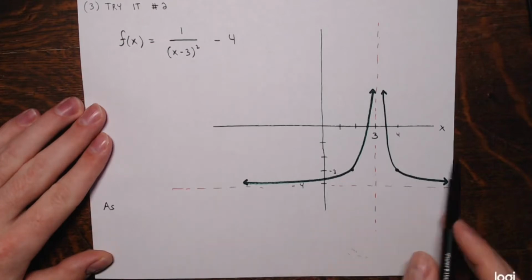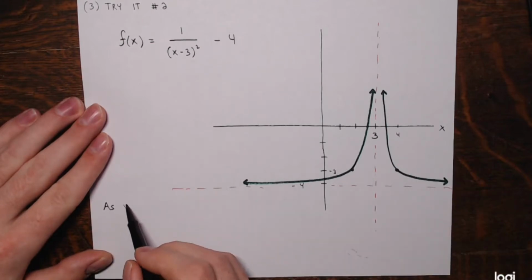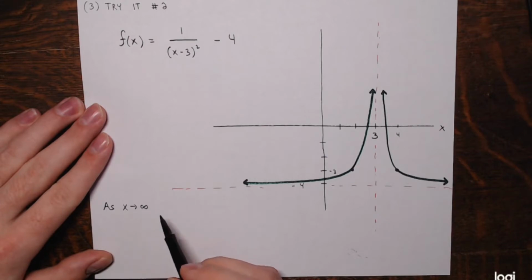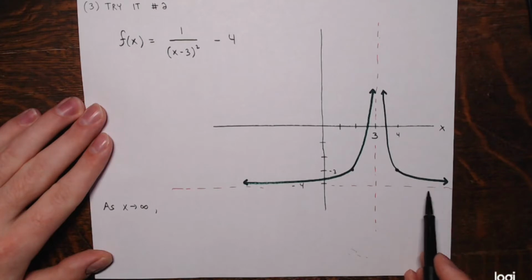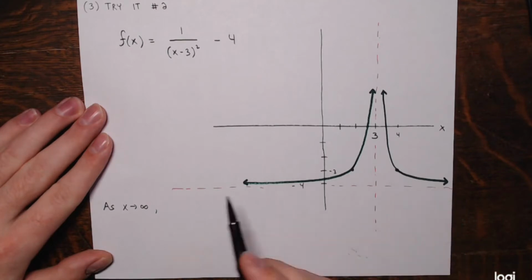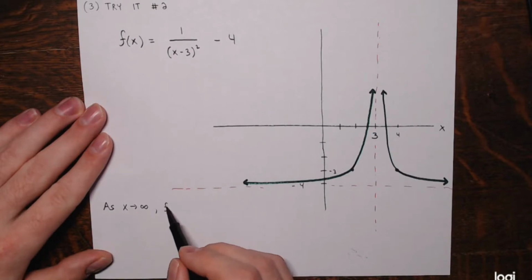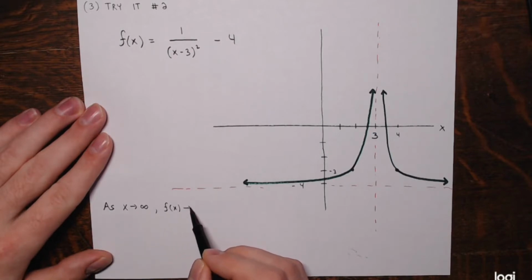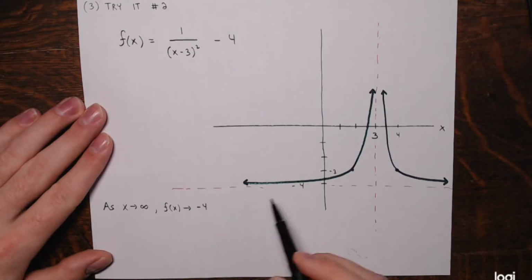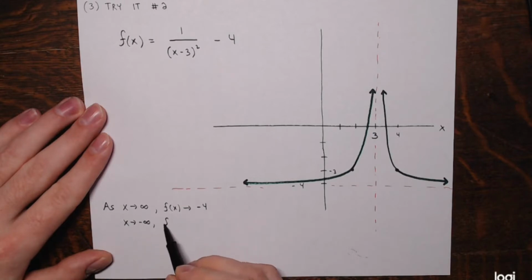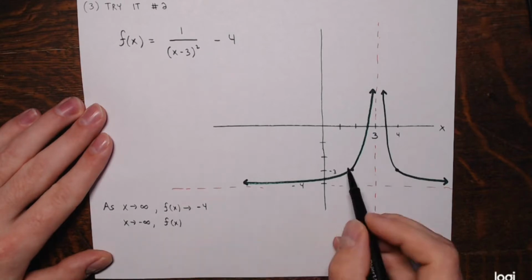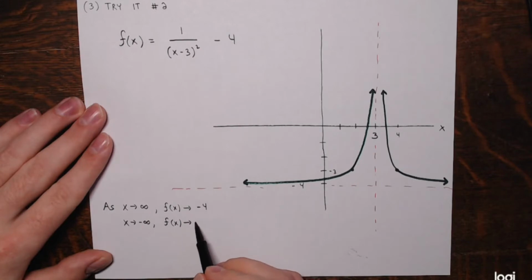So let's talk about the end behavior first. I'm seeing that as x approaches infinity, we'll talk about going to the right forever, the value of the function is approaching negative 4. It's not actually hitting the line, but it's approaching it. It's getting closer to it. So f of x approaches negative 4. Same thing for the left end. As x approaches negative infinity, the value of the function, the output, is also approaching negative 4.